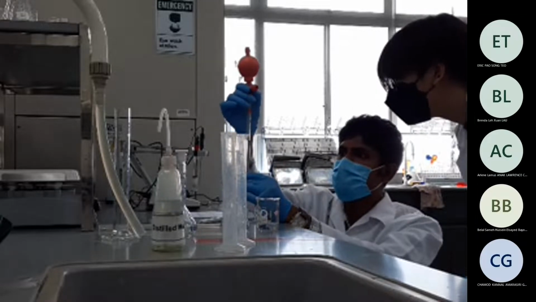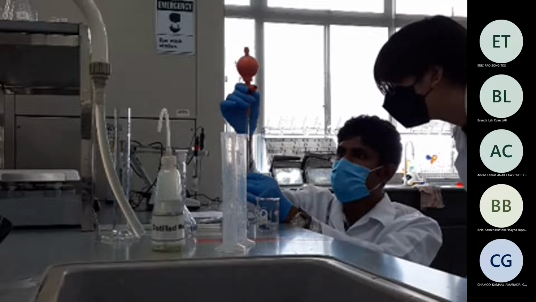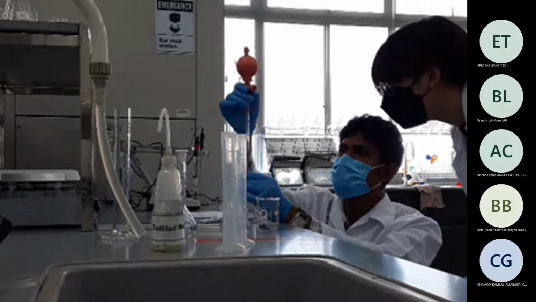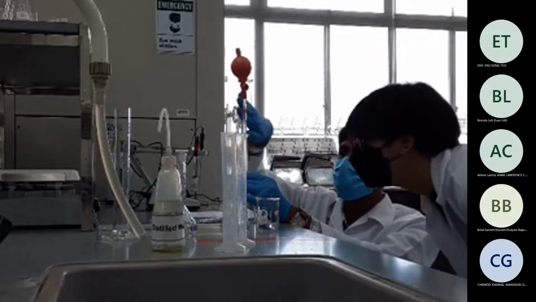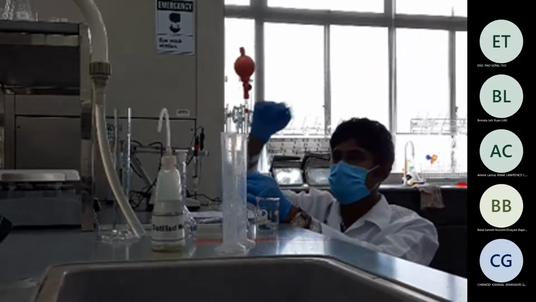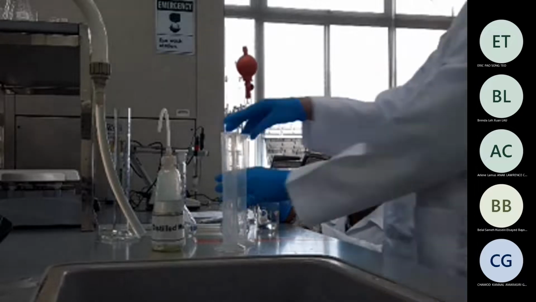It's a little bit more. Don't worry, you can always release it. Yeah, now you see that the meniscus is touching. So this is the 10 milliliter. Okay, take it now.